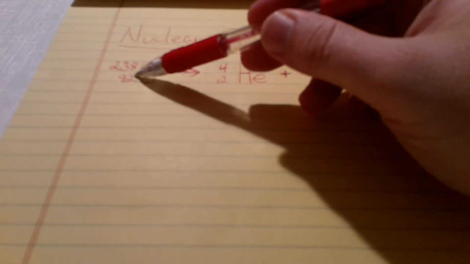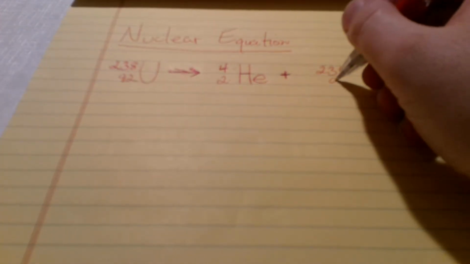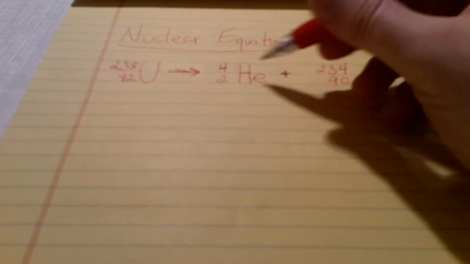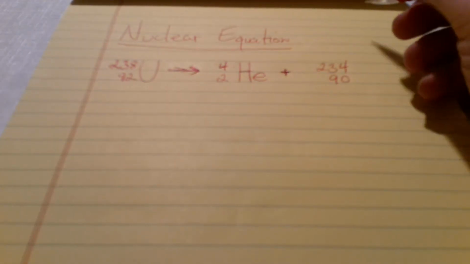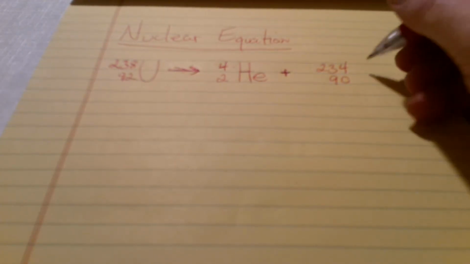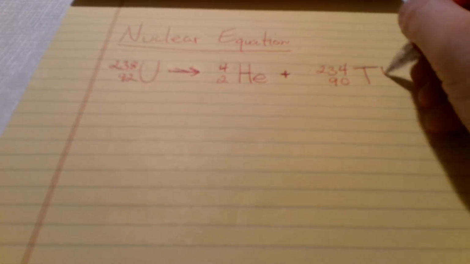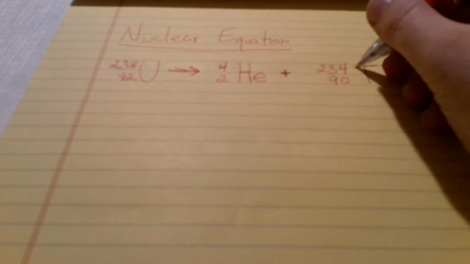Next, 92. Uranium is going to lose 2 protons when an alpha particle is emitted. We start uranium with 92, that means we should only have 90 left. So 90, again, plus 2 equals 92. A quick check to the periodic table, and element number 90 is thorium, named after the Norse god Thor.